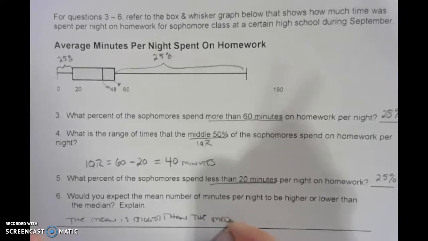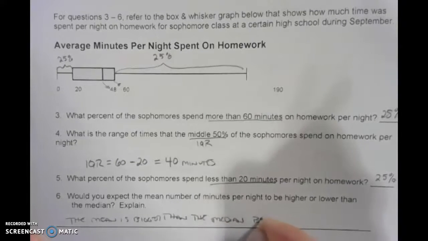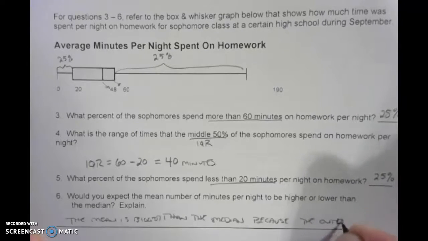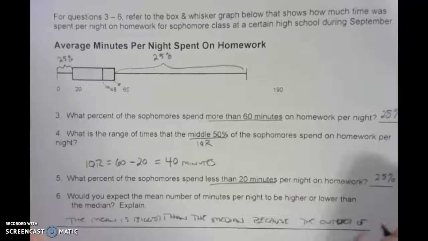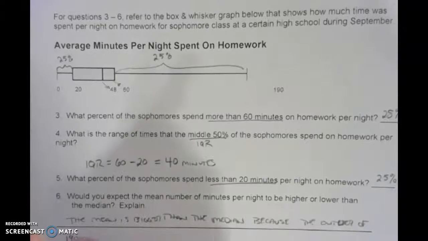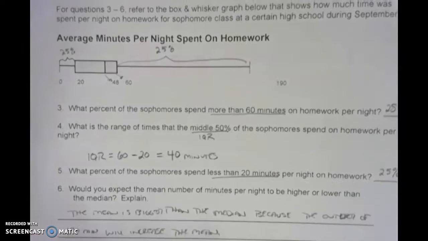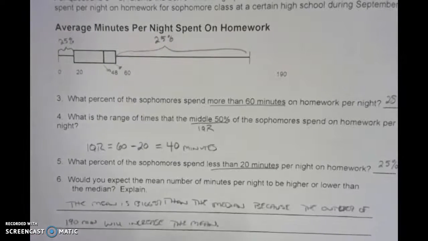The mean is bigger than the median because the outlier of 190 minutes will increase the mean. If you have an outlier that's a lot higher than your data, then that's going to make the mean of your data become much bigger.